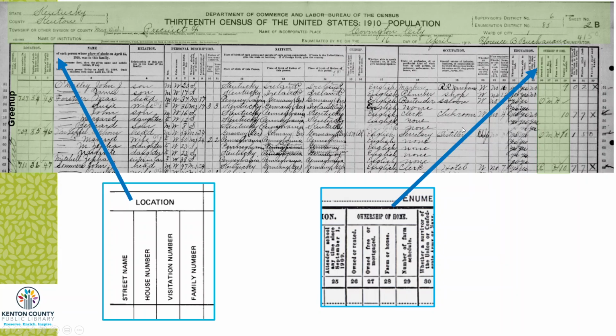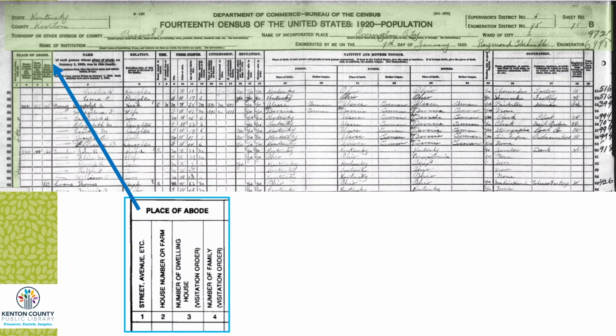For example, as we move into the 1920 census, we only have very limited property related questions, and that is the place of abode column heading here, where we have the street name and the house number. We still have the heading up at the top to tell us we're in Covington, and what ward we're in, so that can help you narrow down some of the property information if you're doing it backwards and you're not sure where this property was, or where the family was living.